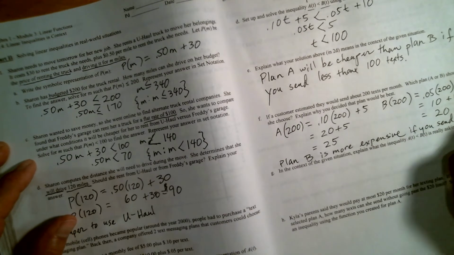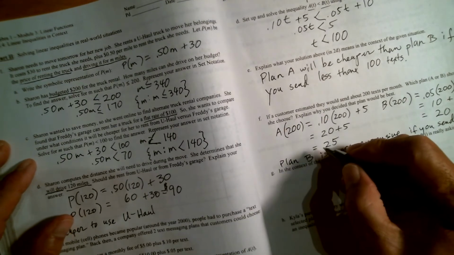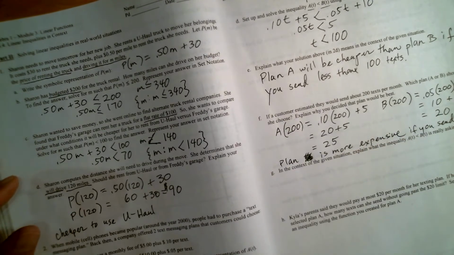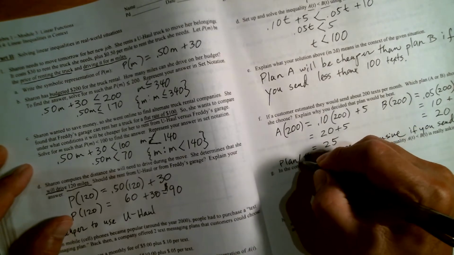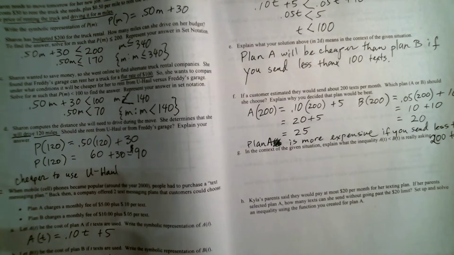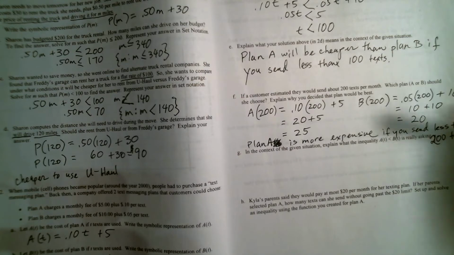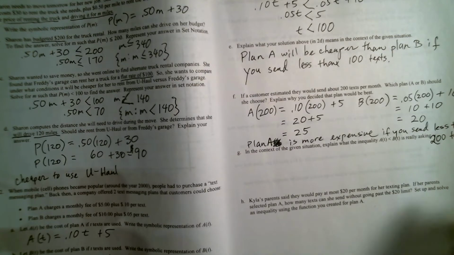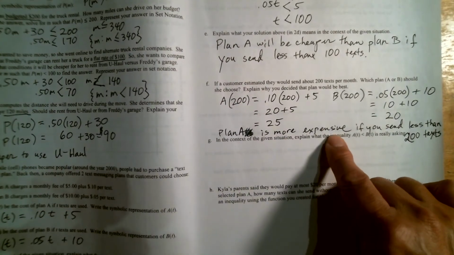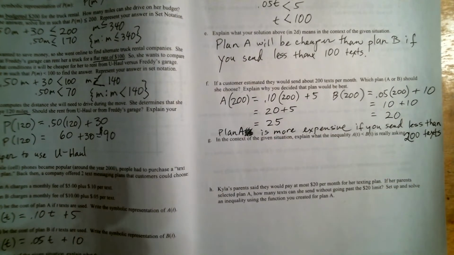This is 200 texts. And this is plan A. I got a little confused with the 100 texts and the 200 texts. I'm sorry. So when you do the 200 texts, plan A is more expensive. Okay? Plan A is more expensive. It comes out to $25 instead of $20.